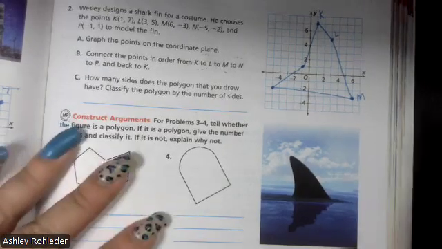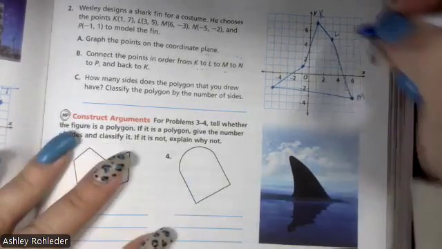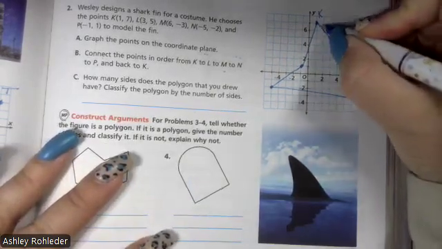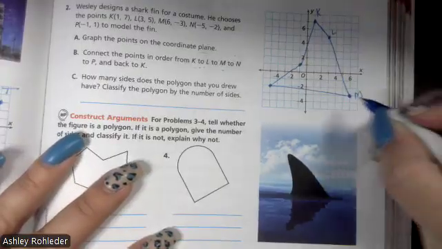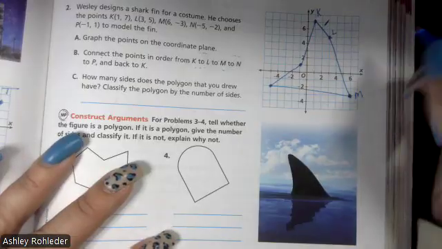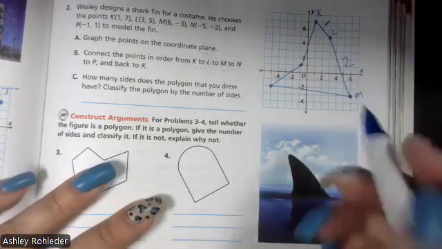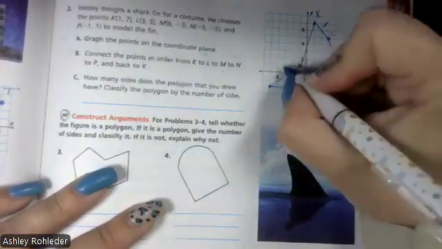Hey, how many sides does this have? 3. Oh wait, there's 1. Okay, right here. Because if it was just 1, it would keep going straight. Does that keep going straight? So here's 1. From here to here would be the second one. From here to here would be the third.